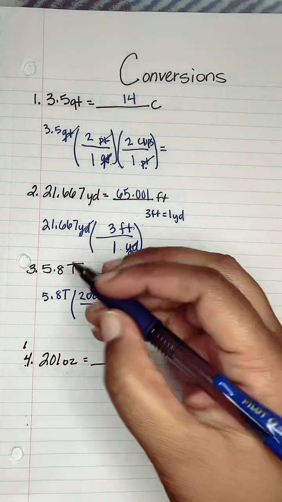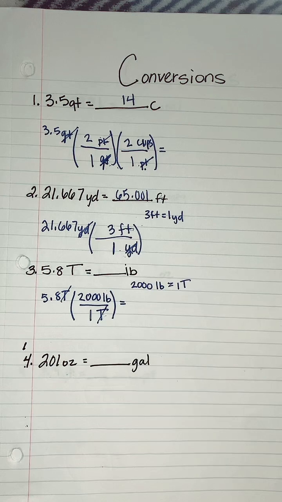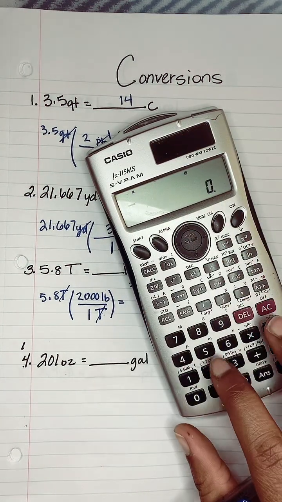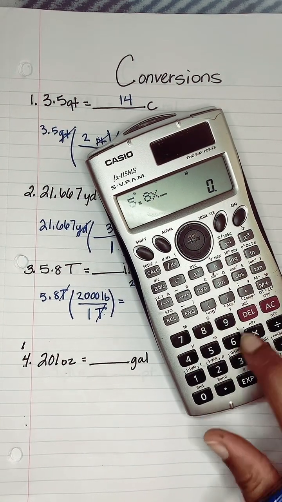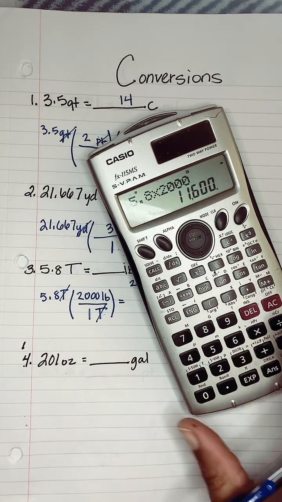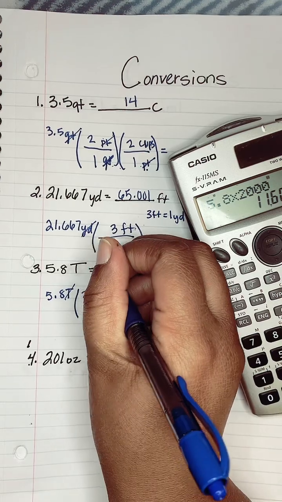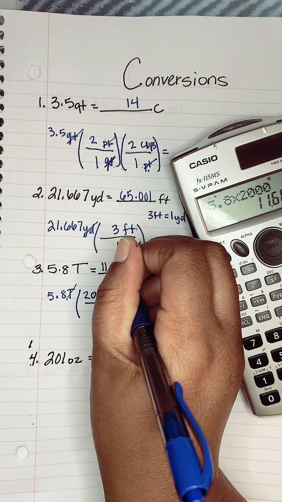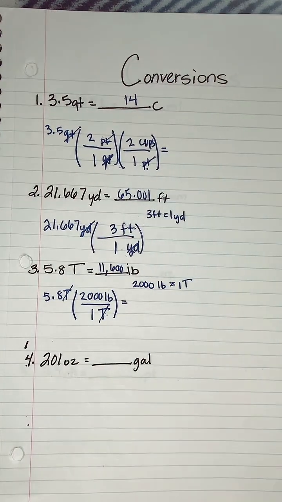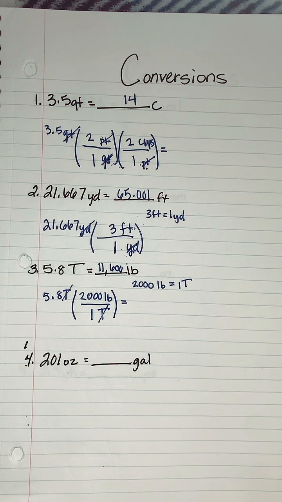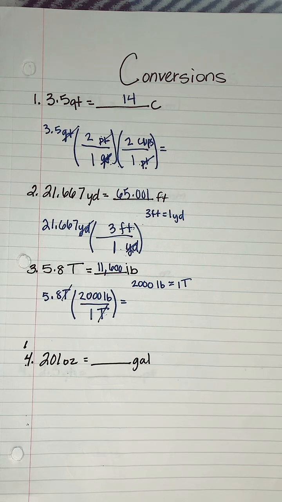So now this cancels with this, okay? And we're going to do 5.8 times 2,000, and we're going to get 11,600 pounds. It's going to be 11,600 pounds equals 5.8 tons.